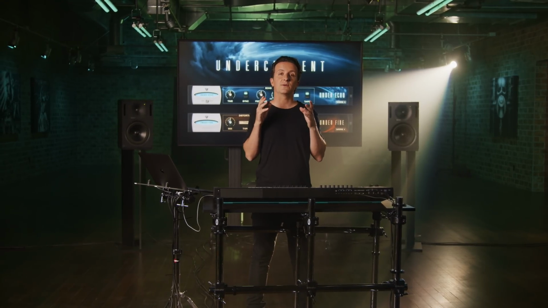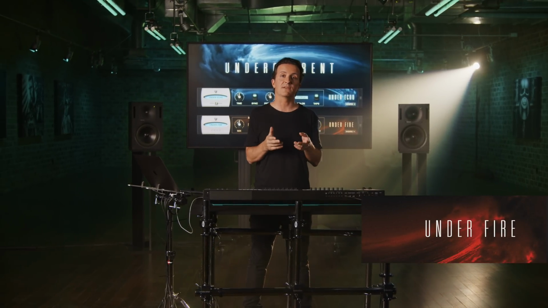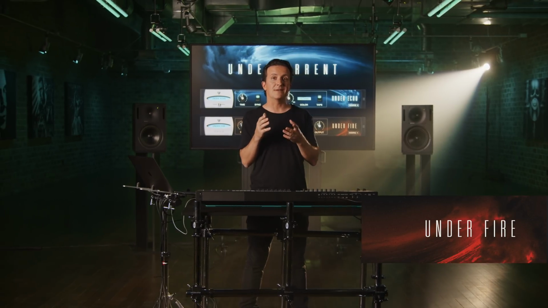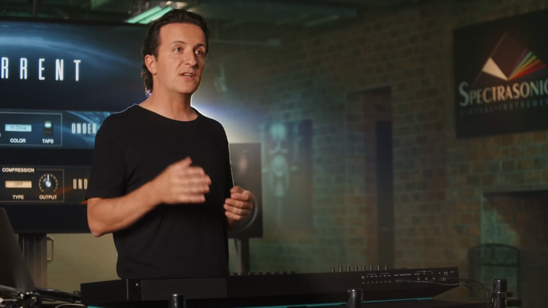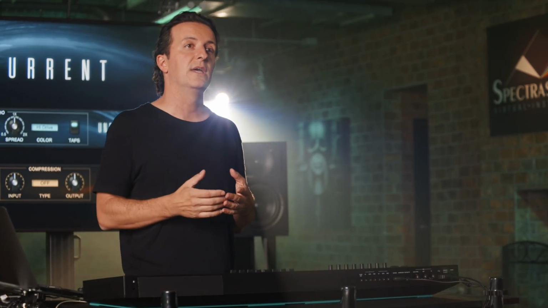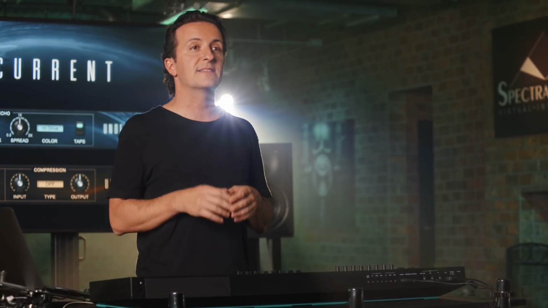Now let's talk about Under Fire, a new custom-designed tone shaping effect, which is based on modeling rare analog devices. You can get a wide variety of colors out of it, from warm saturation and subtle crunch, all the way to extremely vicious distortion. With 14 compression models, 15 distortion types, and a flexible EQ, it's one of the secret weapons in Undercurrent. Let's see what it does on a simple kick pattern.